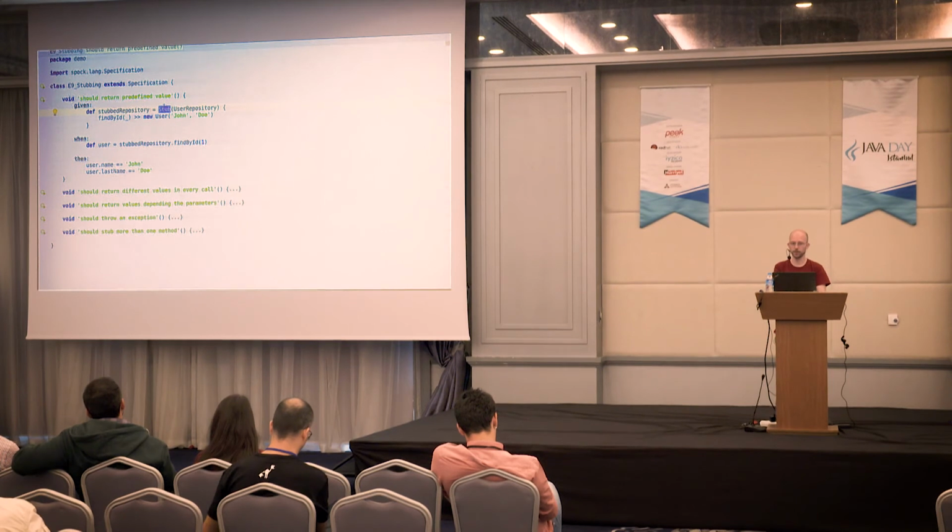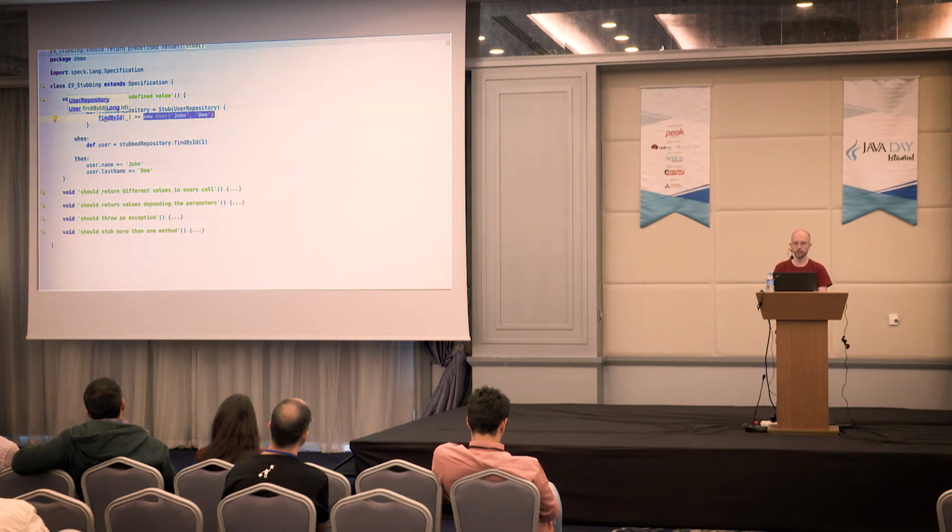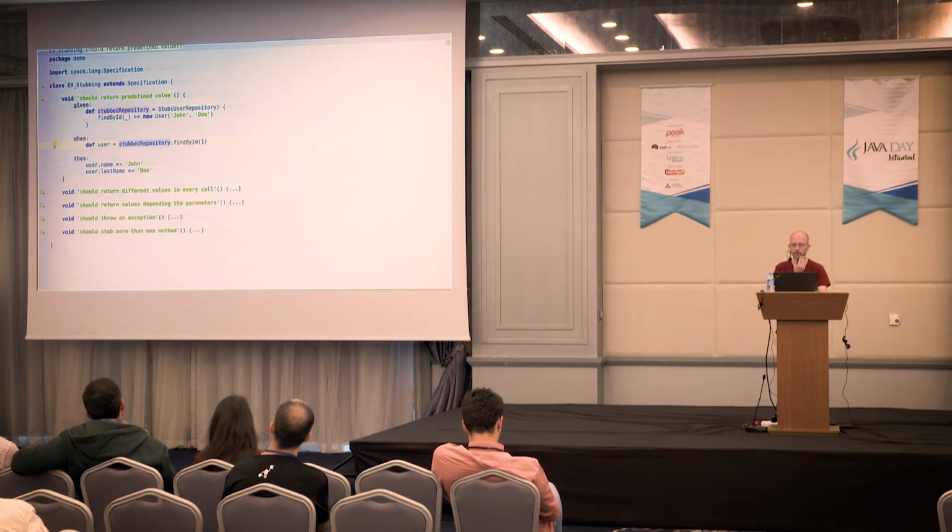This also comes with Spock. I put here the name of the method that I want to stub, to replace, and here I need to return something that matches that signature. Remember, I need to return a user. So I return a new user. So when I call this method on this stub repository, this stub object, this user will be returned. So it's John Doe. And here with the underscore, again you say, I don't care about it.